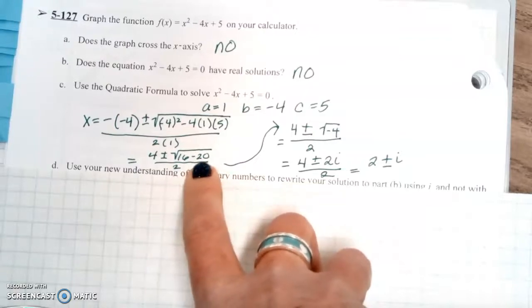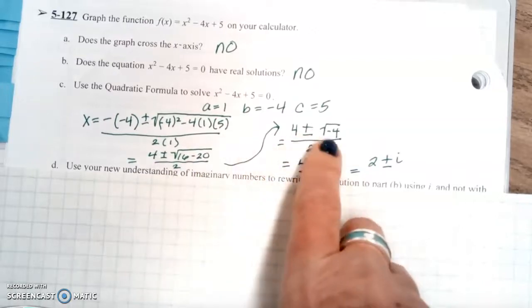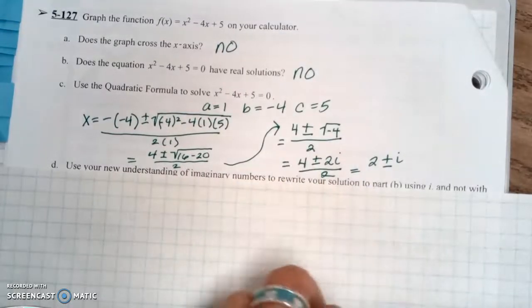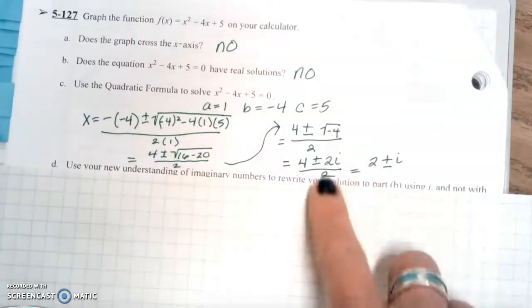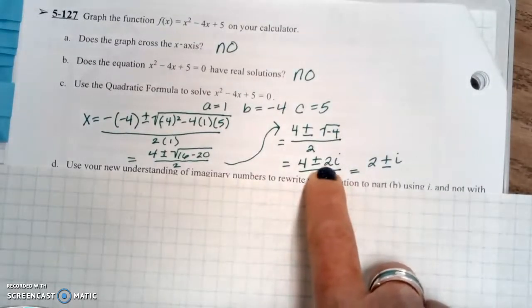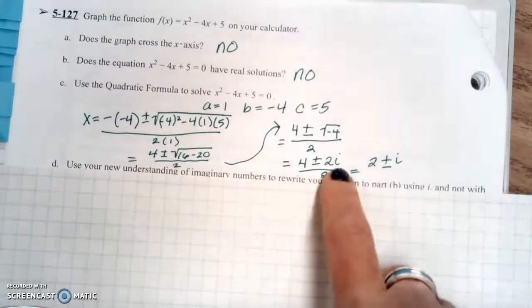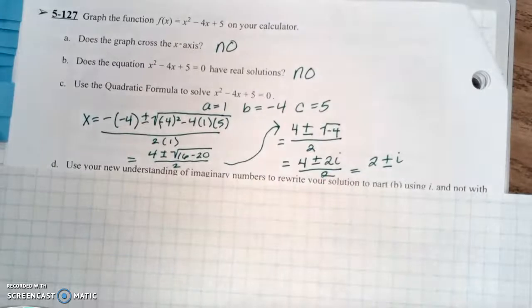We can simplify under that radical a little bit more. So we're going to have 4 plus or minus the square root of 16 minus 20, which is -4, all over 2. Normally at this point, because you have a negative number under that radical, you'd say no real solution. But now you know about imaginary numbers, right? So the square root of 4 is 2. That's where this 2 comes from. And the square root of -1, which is a factor of -4, is i. So we say 4 plus or minus 2i over 2.